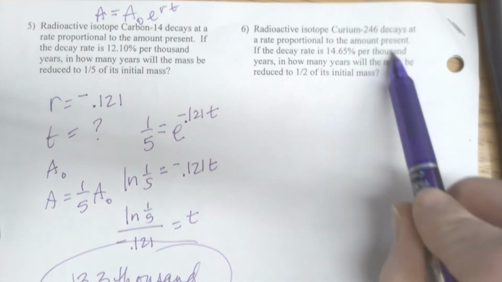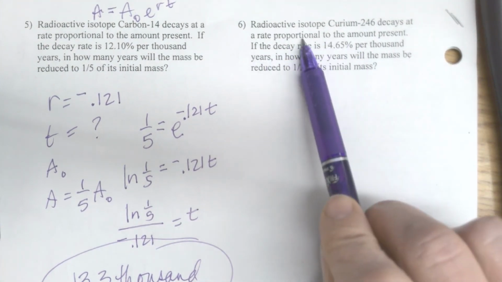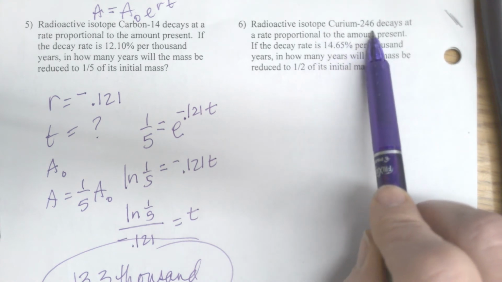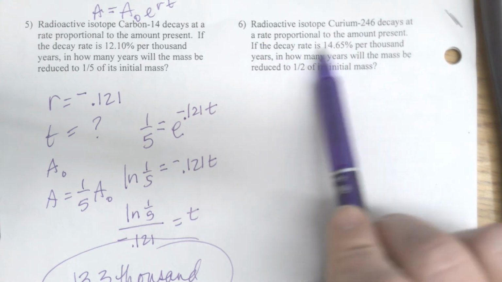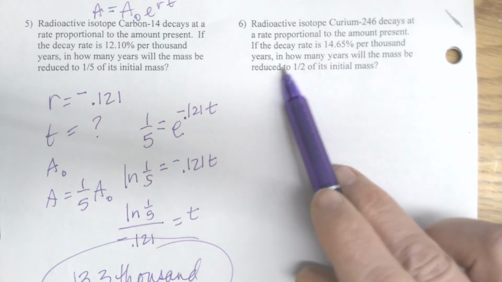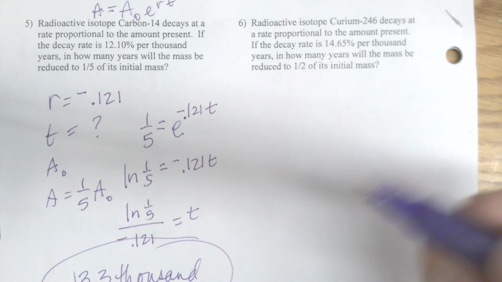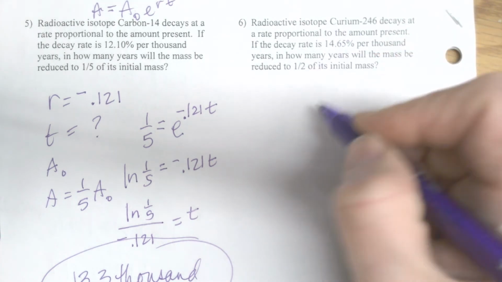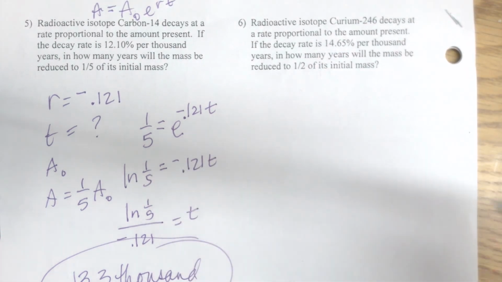Going on with another decay, radioactive isotope. Curium-246 decays at a rate proportional to the amount present. The decay is 14.65 per 1,000 years. In how many years will the mass reduce to 1/2? So we can start, I think you're getting the gist of it. We can start setting this up.